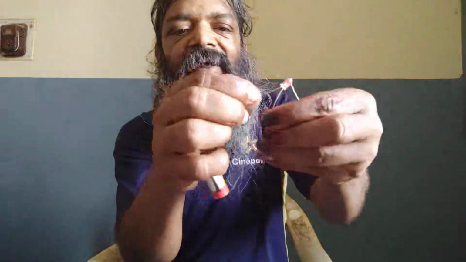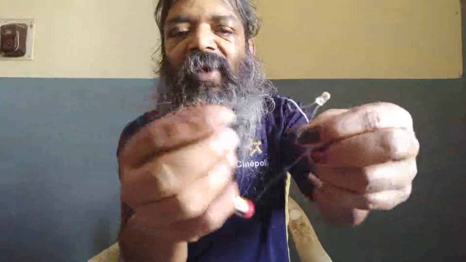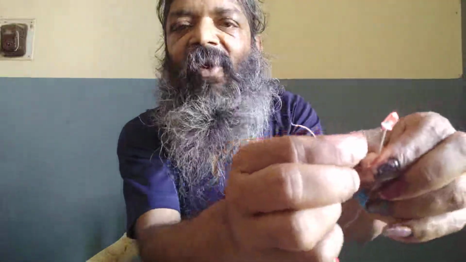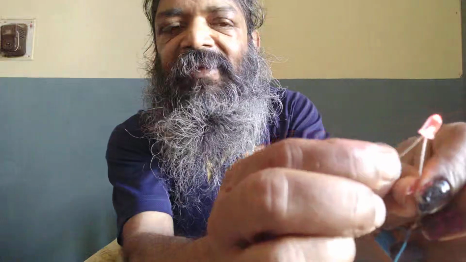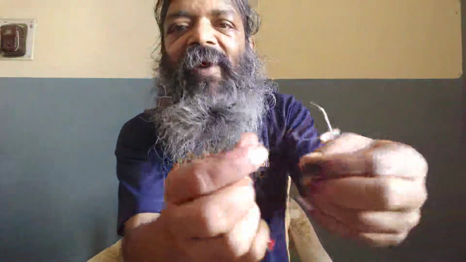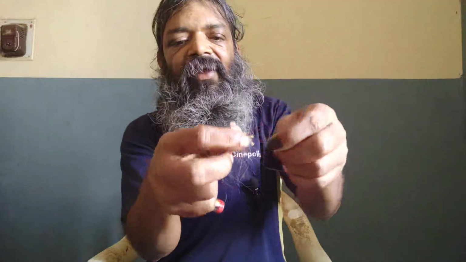If I put the LED across the resistor only, with no capacitor involved, it will glow always. It is visible. It will glow always. But now I'm discharging this capacitor. Now if I put the LED across the capacitor fully charged, it will glow and it will come down. Glowing, slowly it is gone.